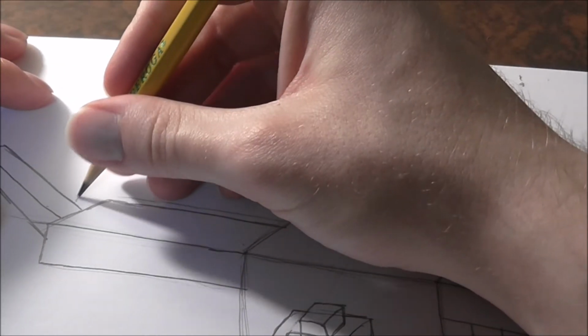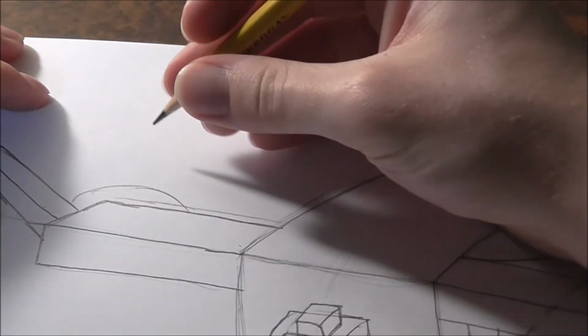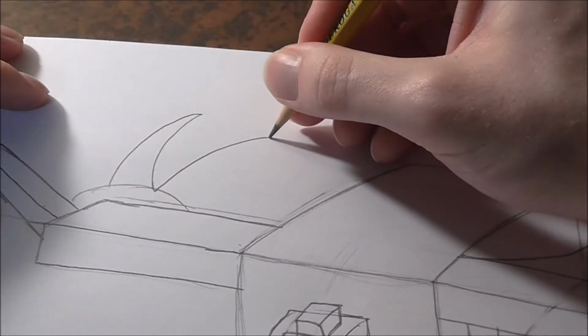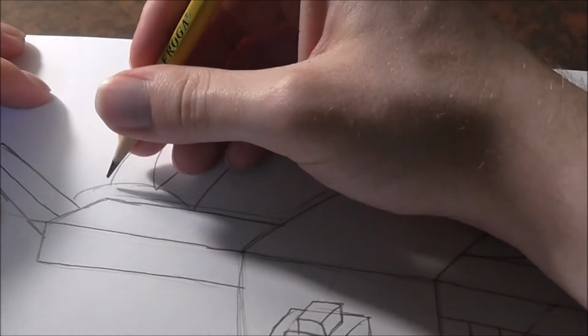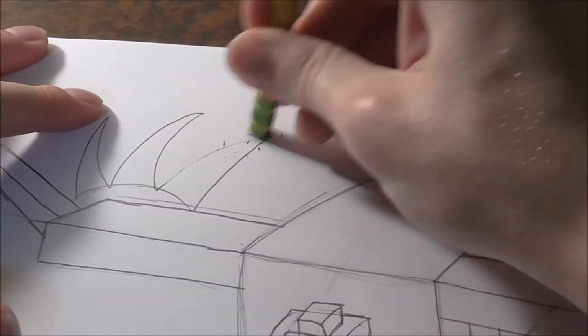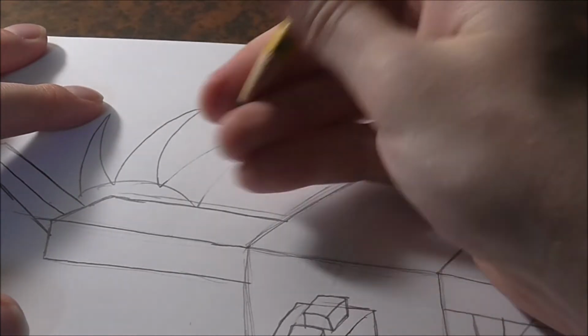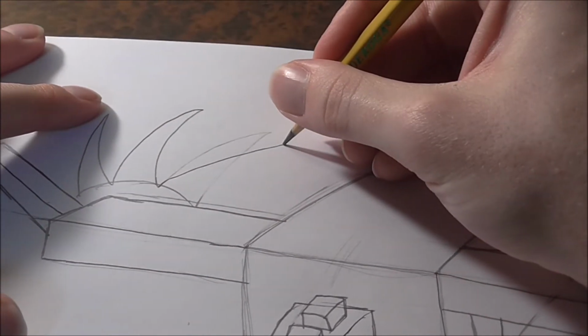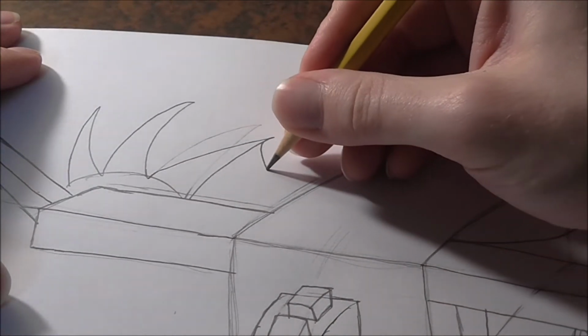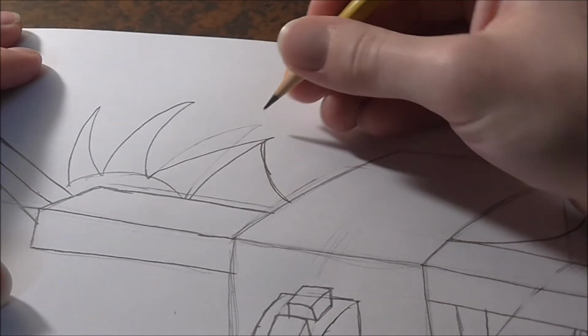And then here we're going to get that curve line. And then the 3 spikes. So we get 1, 2, 3. Actually, I want this one to go out a little bit more. It's a little too close. Yeah, like that. And we get those curve lines curving in like that.